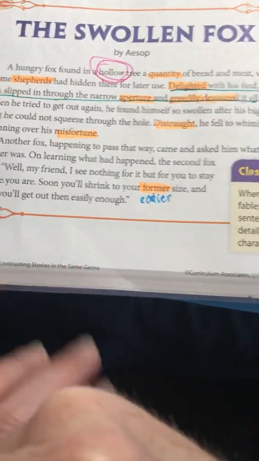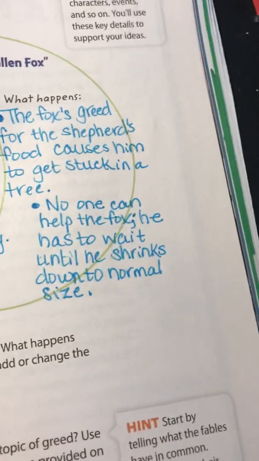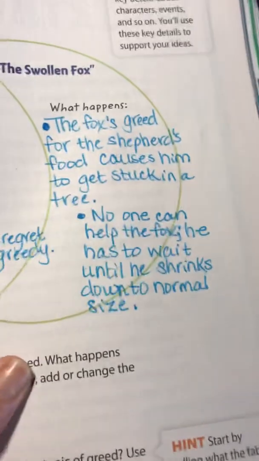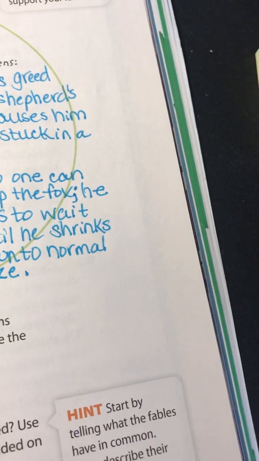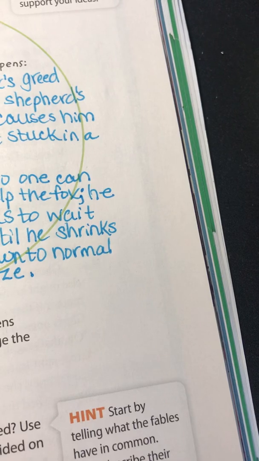I'm going to do the same thing for the swollen fox. So if I look back into the story, I can find that the character finds some food in a hollow tree and eats so much that he can't get out of the tree. I'm going to add this to the other side of the Venn diagram.